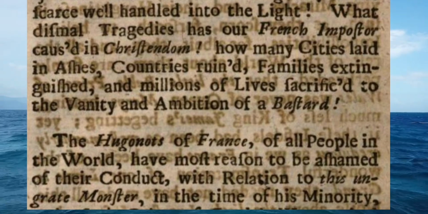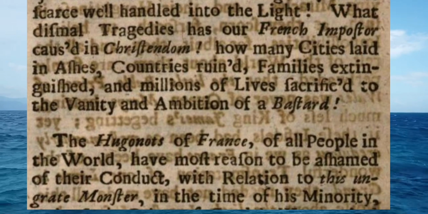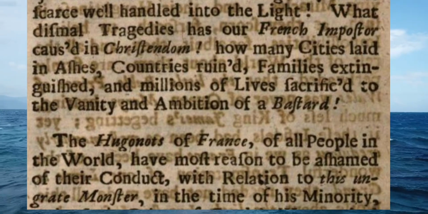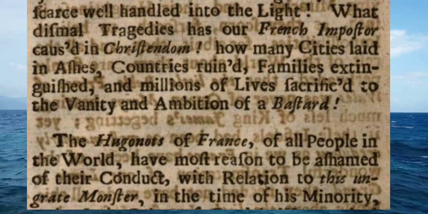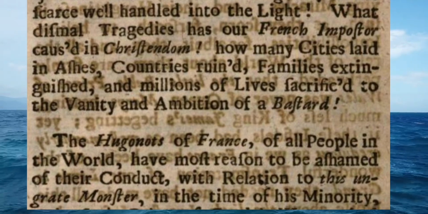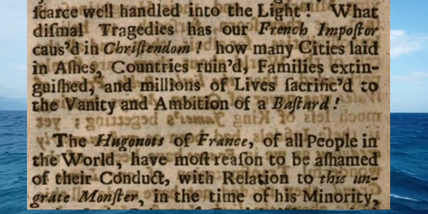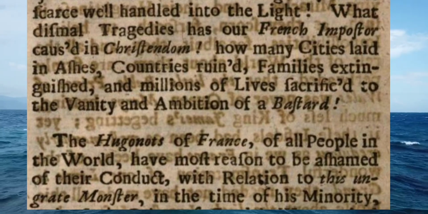The Huguenots of France, of all people in the world, have most reason to be ashamed of their conduct in relation to this ungreat monster in the time of his minority.